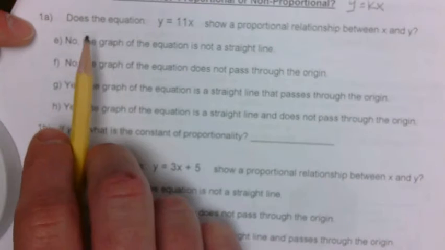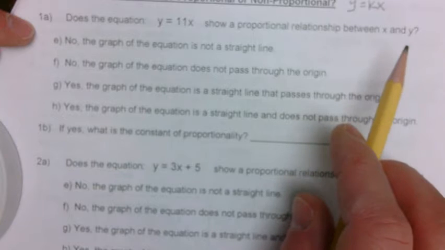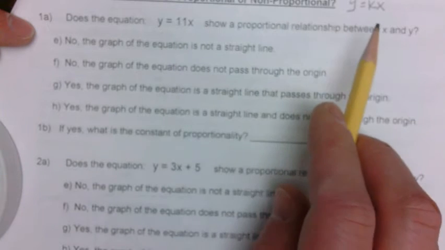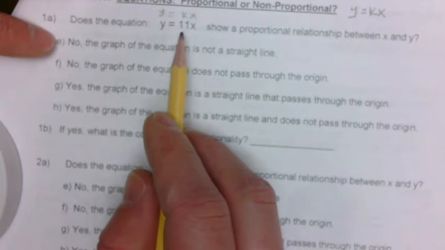So in our first question, they want to know, does the equation y equals 11x show a proportional relationship between x and y? All we have to do is ask ourselves, does this equation look like the standard form of a proportional equation? We've got the y, and then we've got the k value. In this case, it looks like there's an 11 there, and then x. So if I matched it all up, y equals k times x, y equals 11 times x, this equation is in this form, so yes, this equation will represent a proportional relationship.